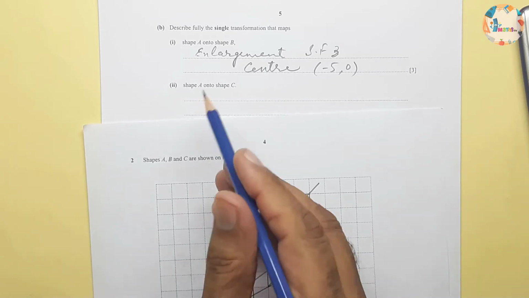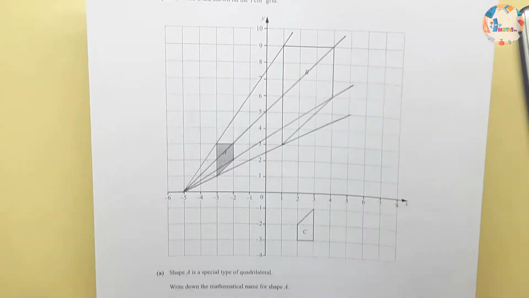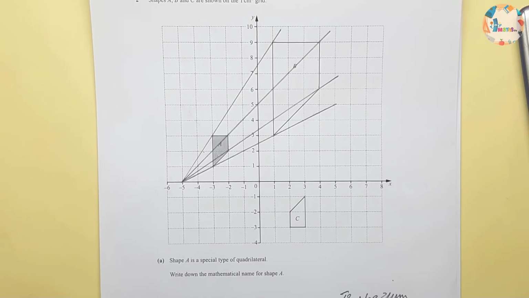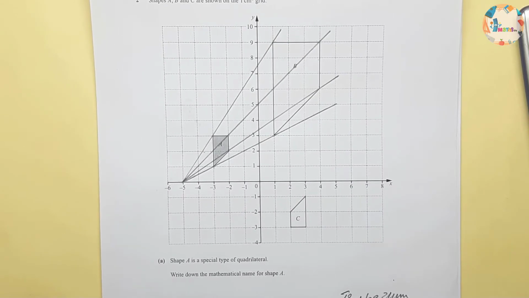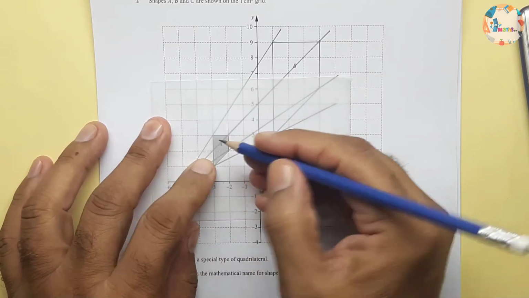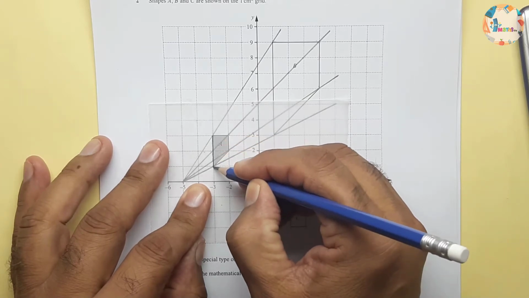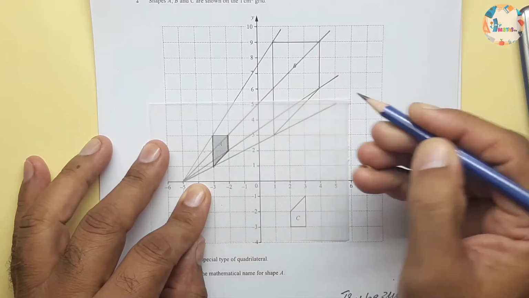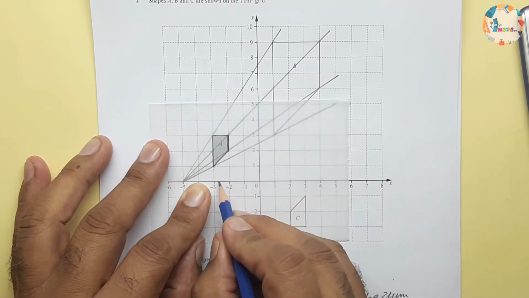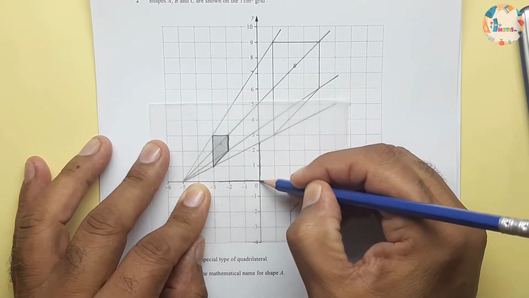Then shape A onto shape C. Shape A onto shape C, that one we will check by the help of tracing paper. We'll use this and place here, and shape A onto C. So we can draw this shape A, and the coordinate axis also we can sketch roughly so that we can check the rotation.